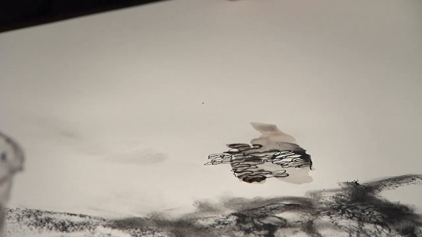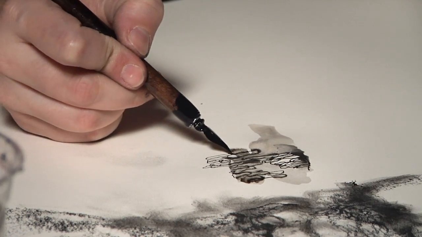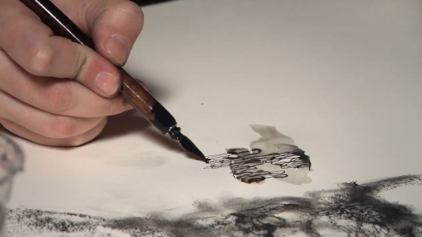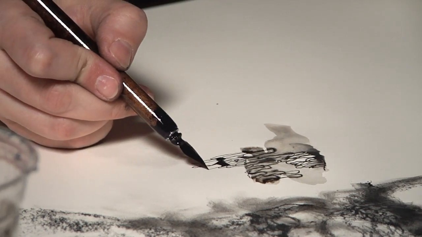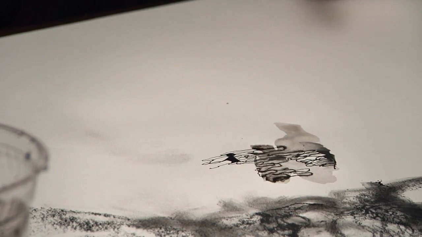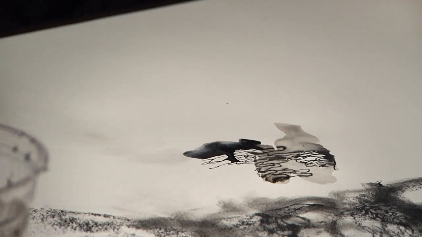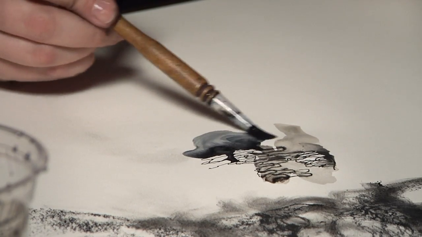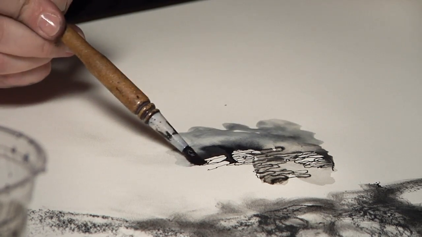I have another color here. Color inks are a lot of fun, so you could incorporate other colors. This is a kind of dark grayish blue. Let's see what happens when I add some water. That looks really cool. So try it out and see how you like it.